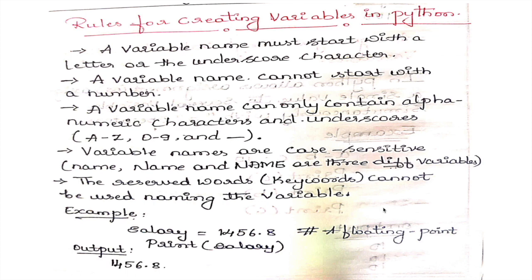For example, you can see name, all lowercase. Name, only the starting letter is uppercase. In the third case, all the letters are uppercase. No, all are considered as three different variables. Getting my point? Because it is case sensitive. If you are using name with all lowercase letters, you should use lowercase for this variable in all the other places also.